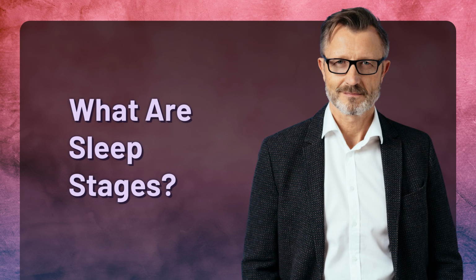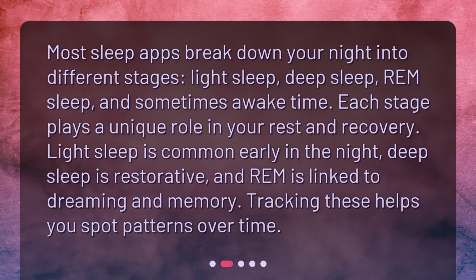What are sleep stages? Most sleep apps break down your night into different stages: light sleep, deep sleep, REM sleep, and sometimes awake time. Each stage plays a unique role in your rest and recovery. Light sleep is common early in the night, deep sleep is restorative, and REM is linked to dreaming and memory. Tracking these helps you spot patterns over time.